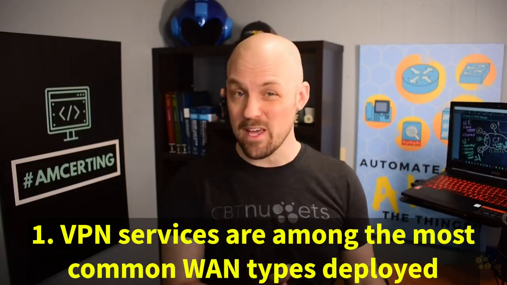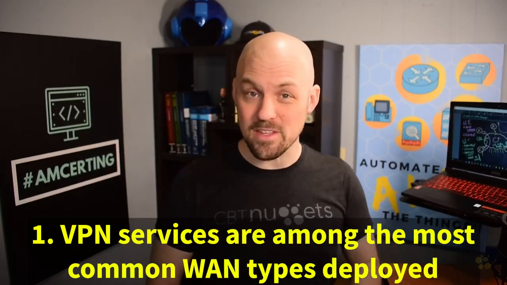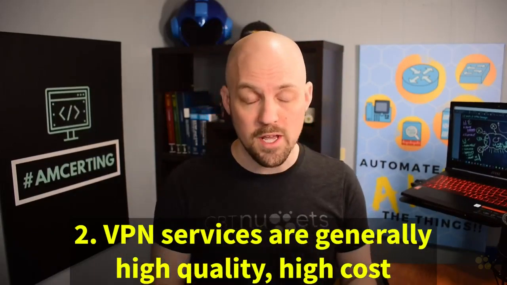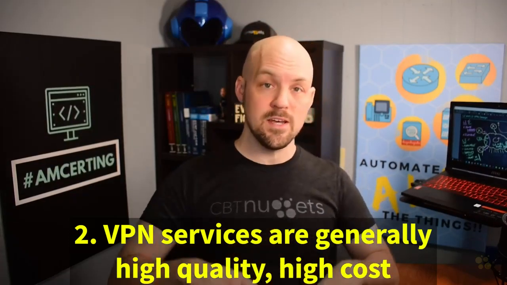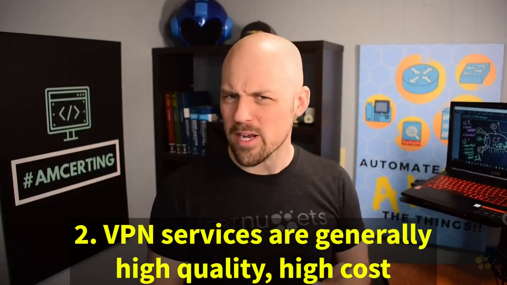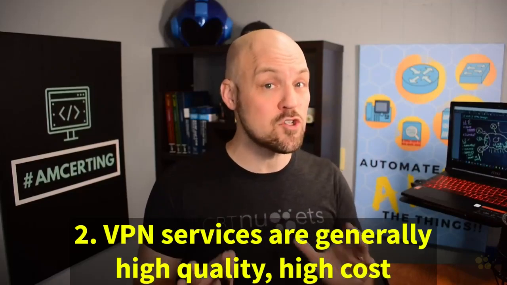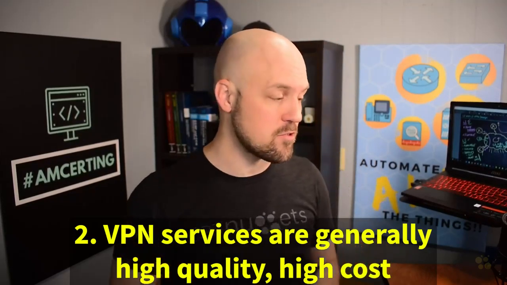Whether it's layer 2 VPLS, for example, or layer 3 with MPLS, either way, we're probably going to see a lot of this in our environments. And second of all, VPN services are very high quality, but they do come at a cost. So if we need that bandwidth, for example, if we need latency reduction, if we need improvement of reliability, then we're probably going to want to consider VPN services. At that point, it's usually worth the cost. But just keep in mind, it is more expensive in most cases than other solutions, especially internet-based services.